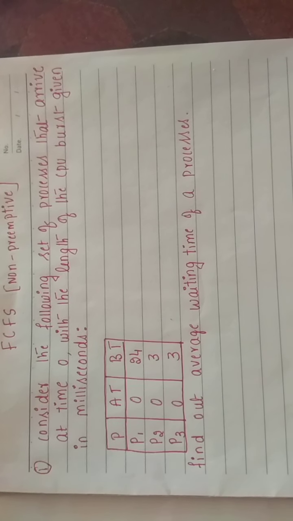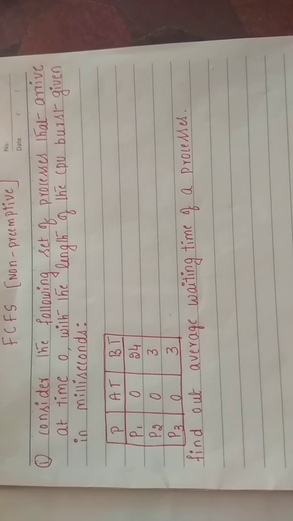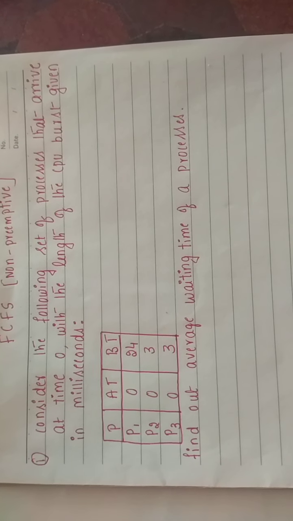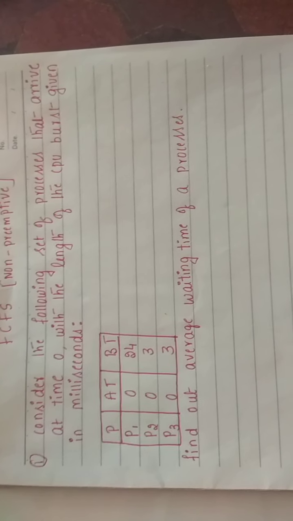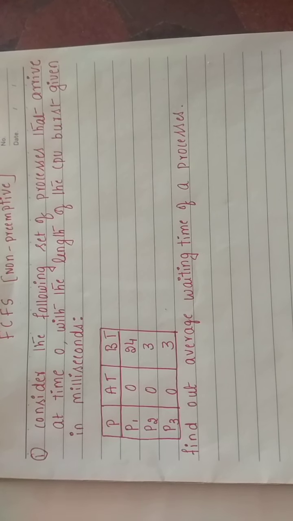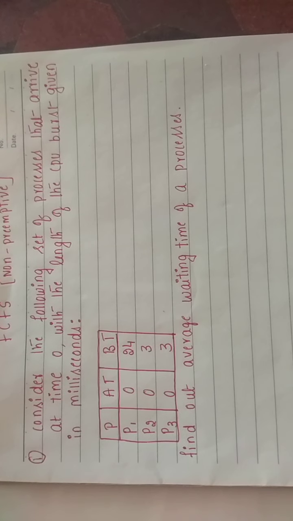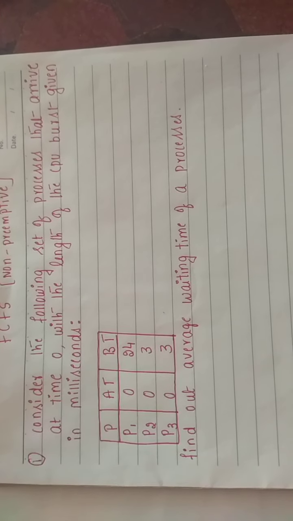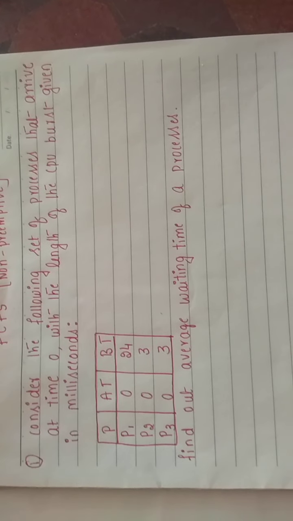You can observe in the question he has given the arrival time as 0, so all the processes are coming at time 0. For example, one coming at 1 o'clock, another at 2 o'clock. In the same way, here the processes are coming at time 0, in the starting time itself. The CPU always starts from 0 milliseconds, so at the beginning itself all the processes have arrived.